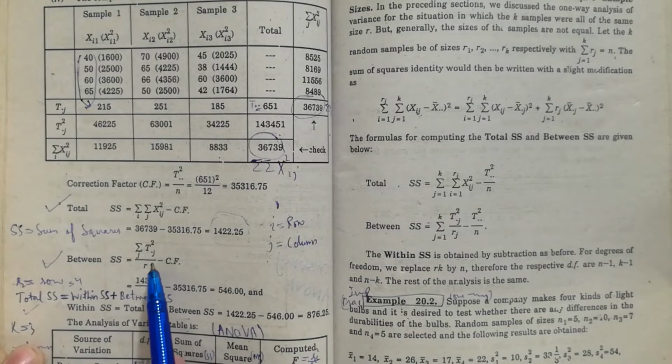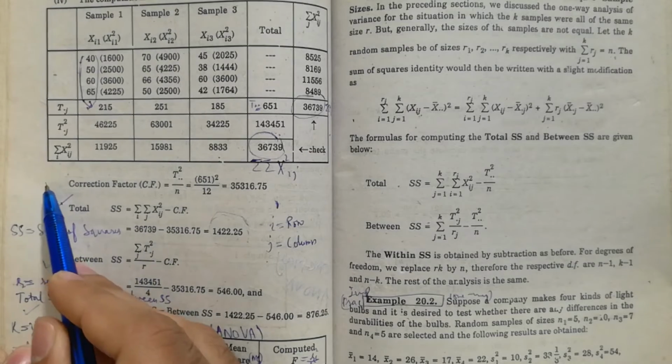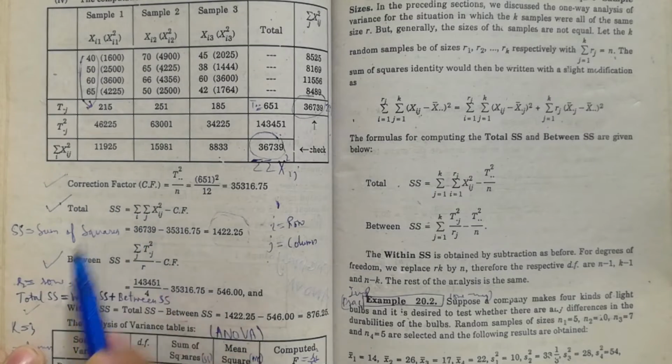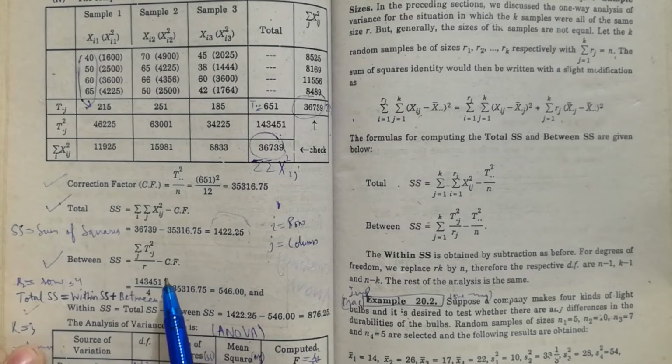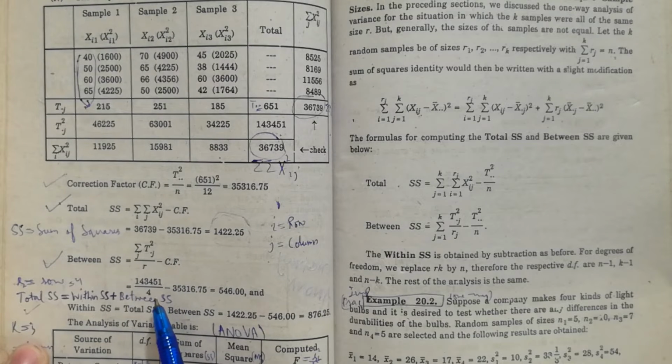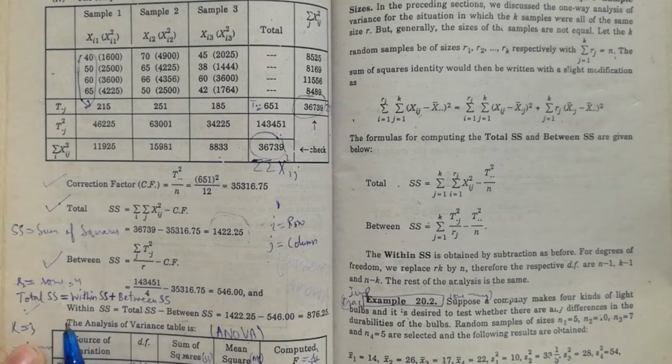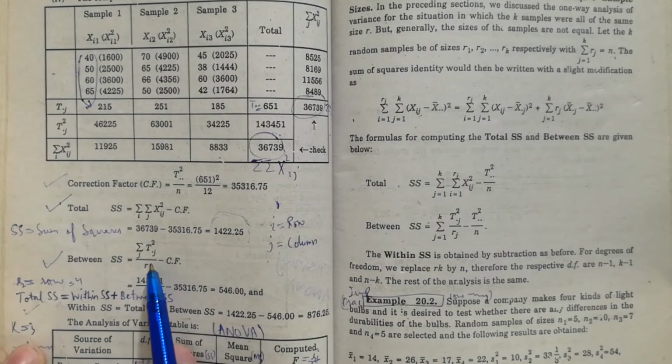Next, the between sum of square formula is also fixed: sum over j of T square dot j over r, minus correction factor. Must remember this formula. Very simple. The correction factor, total sum of square formula, and between sum of square formula you have to remember to solve any problem of one-way ANOVA.